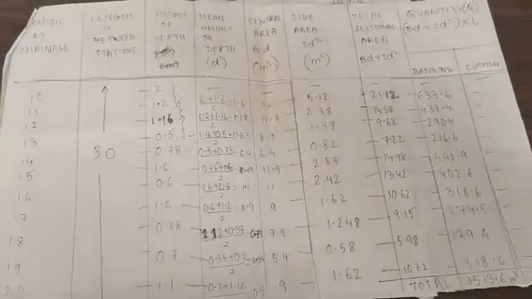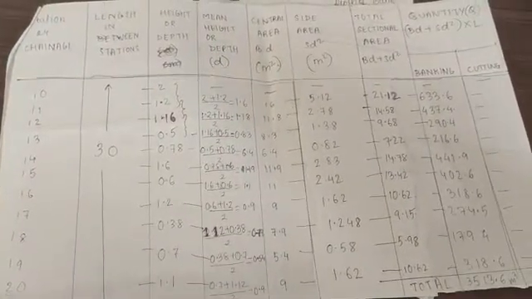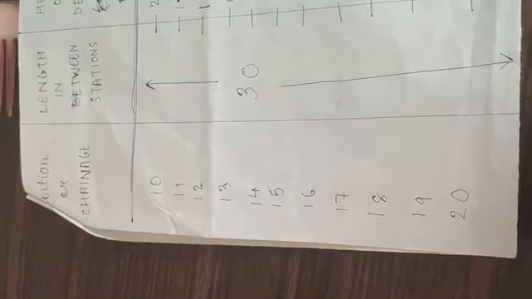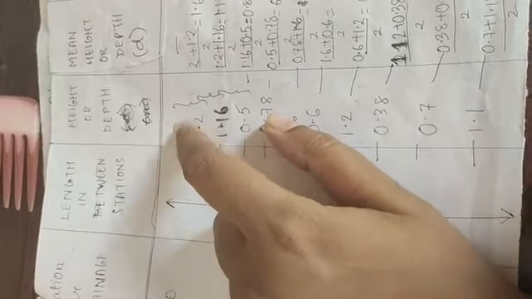Now in the next step, this type of table has to be made. Now here, this is the station or chainage. This is the length in between stations that we already know. This is the height or depth that you had got just now. Then comes mean height or depth. In mean height or depth, what you're going to do, you're going to take the average of these two.